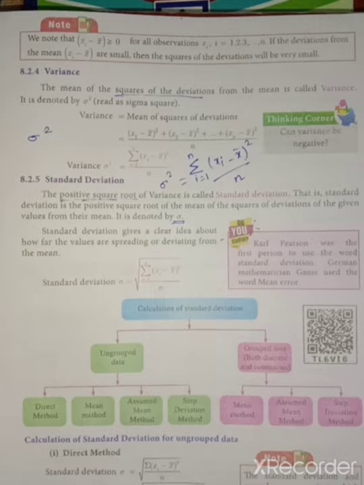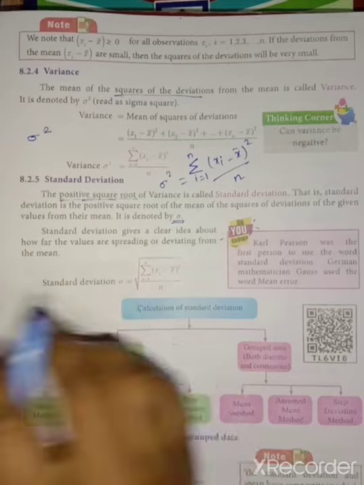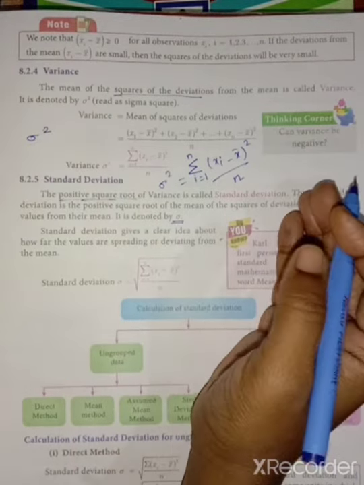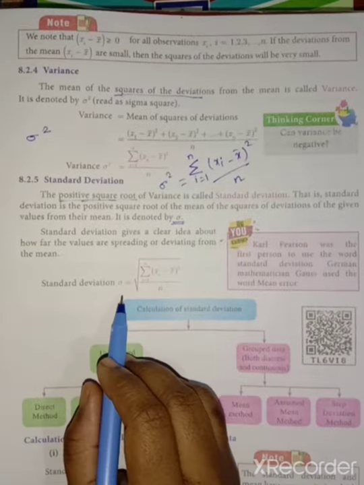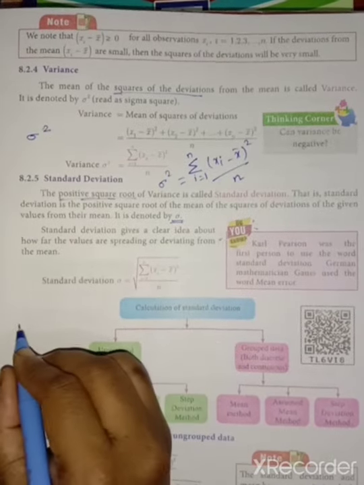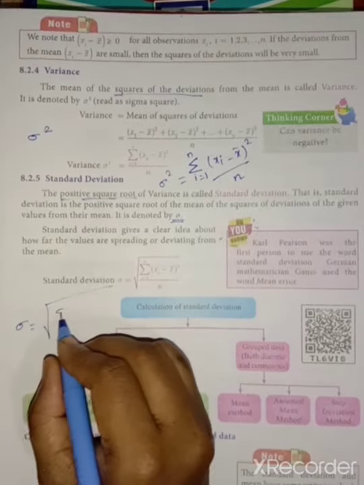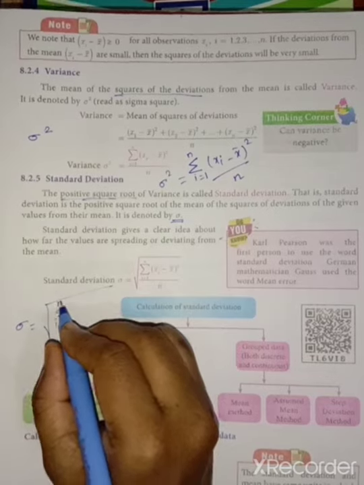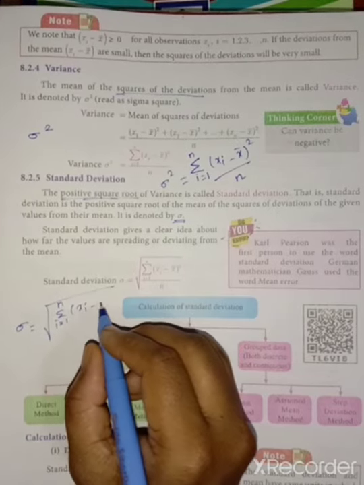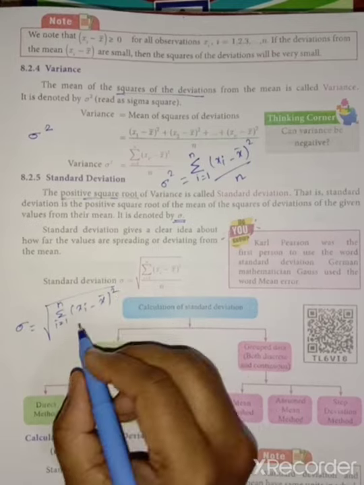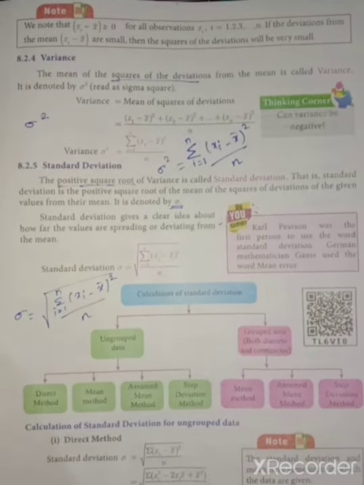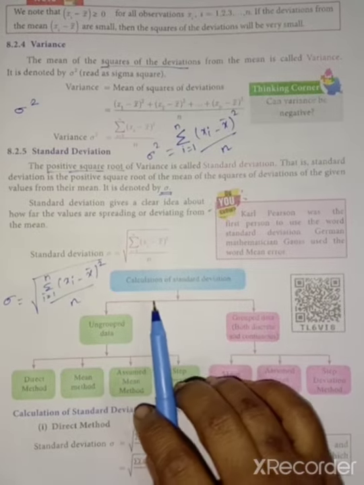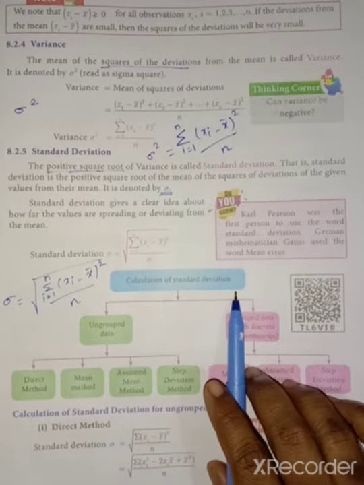So standard deviation is sigma. Here we have the sigma formula, that is nothing but the square, it will go to the right-hand side, meaning that is root. So sigma equals root of summation i equals 1 to n, (xi minus x bar) the whole square, divided by n. So here we have a calculation of standard deviation.